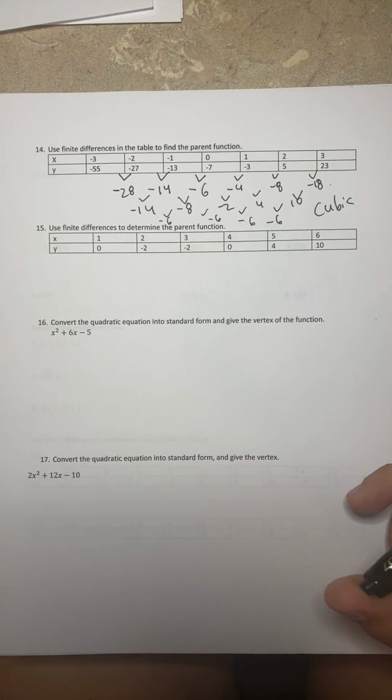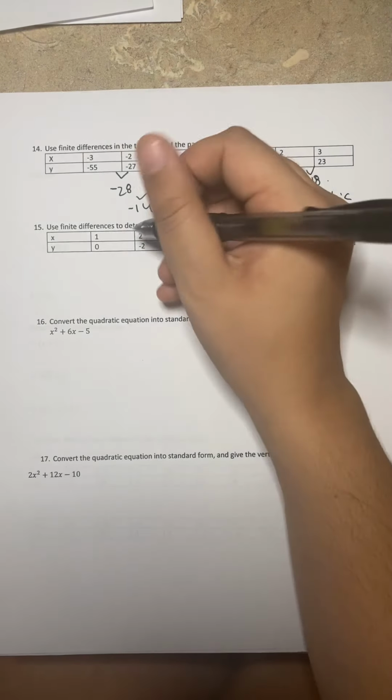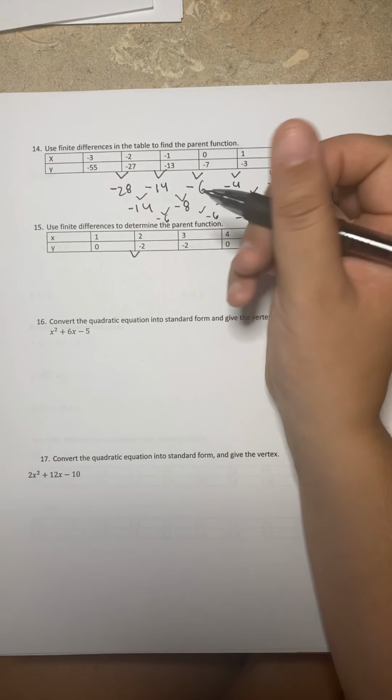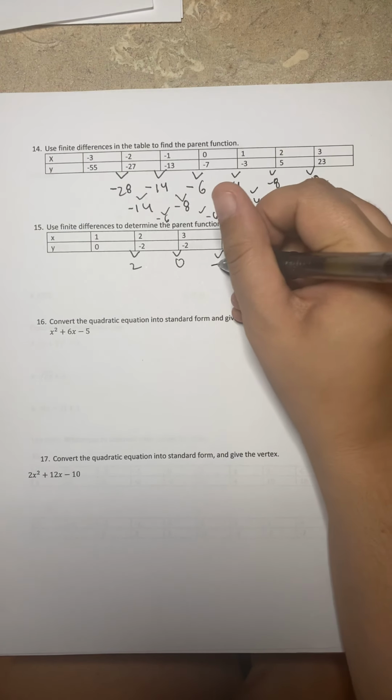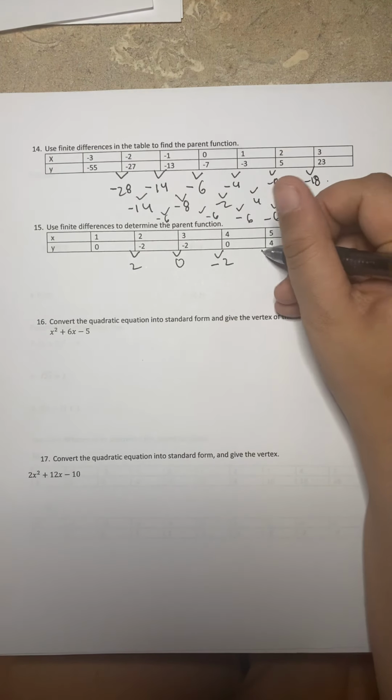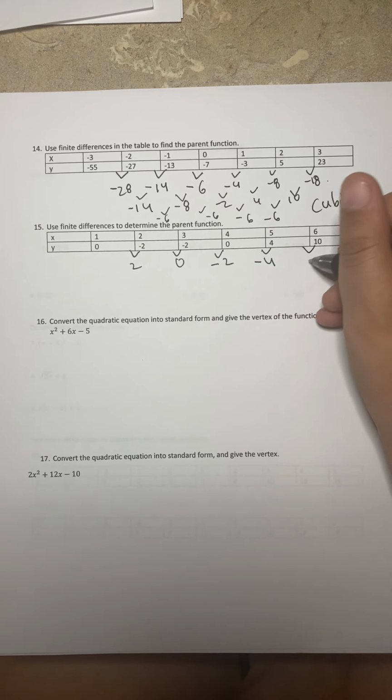And we talked about in our class how to find a line of best fit using the table and your calculator and all that. All I want you to be able to tell me is what the parent function is. All right, so then for our next example, we subtract again. So 0 minus -2 is 2. -2 minus -2 is 0. -2 minus 0 is -2. 0 minus 4 is -4. And then 4 minus 10 is -6.